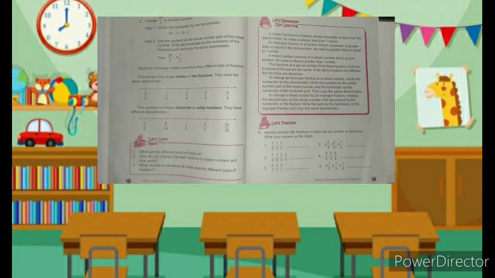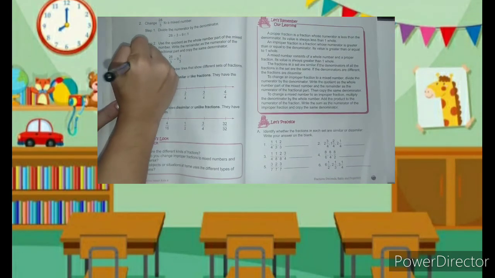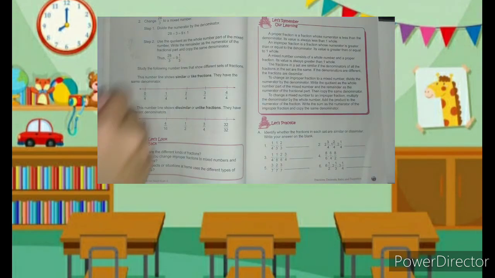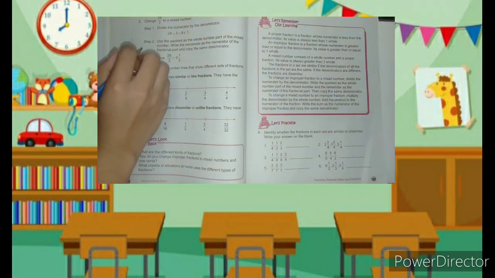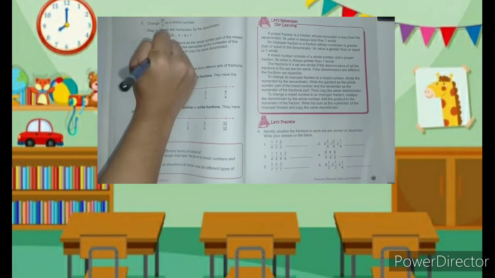So 37 divided by 4 is 9, with a remainder of 1. Therefore, you will write that as 9 and 1/4.